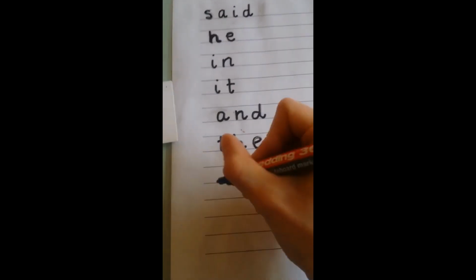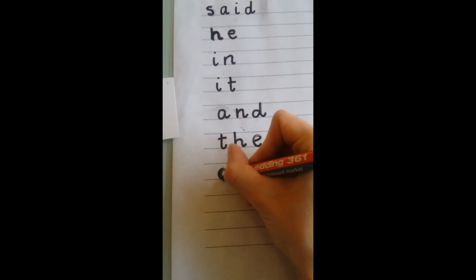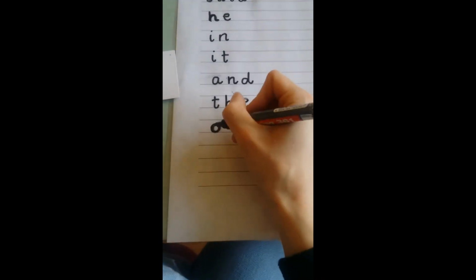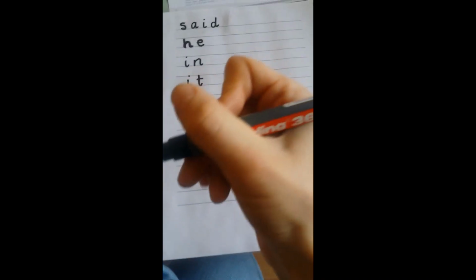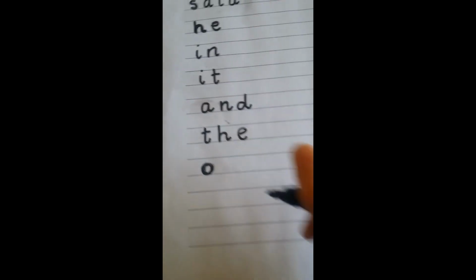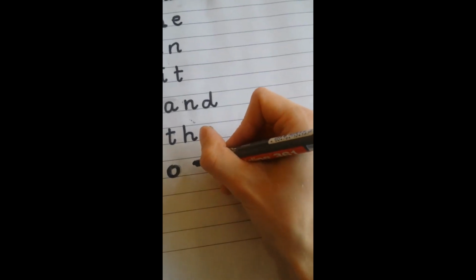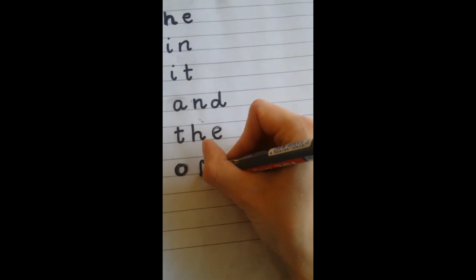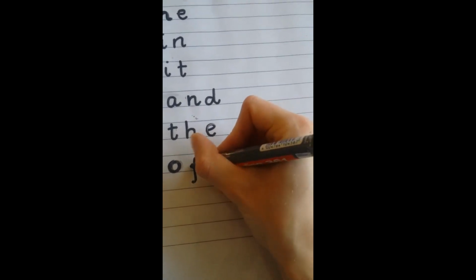Next we've got of. It's a tricky word, isn't it? Because the letter F makes the V sound, of. So to start, we need our letter O. Easy one. We make a curve and go all the way round. But remember what we said about we go anti-clockwise to make the letter O, don't we? And then we've got F. So we make a curve, come all the way down, curve to the left, lift and cross.